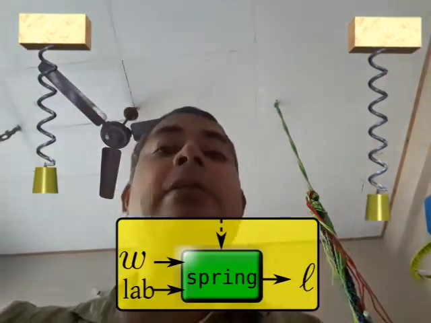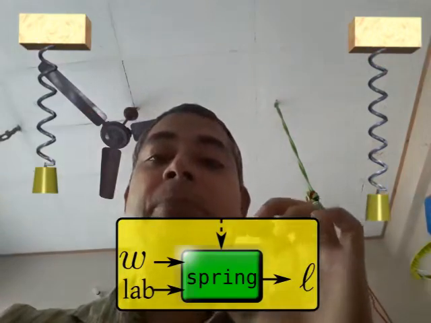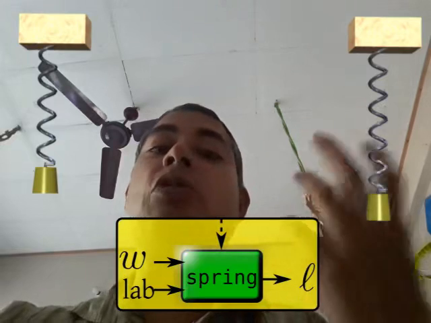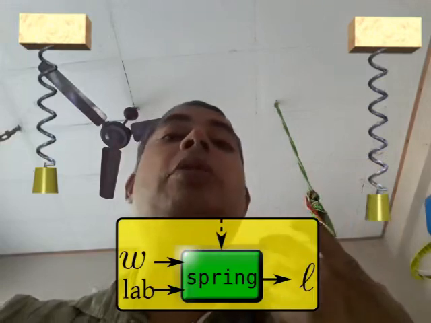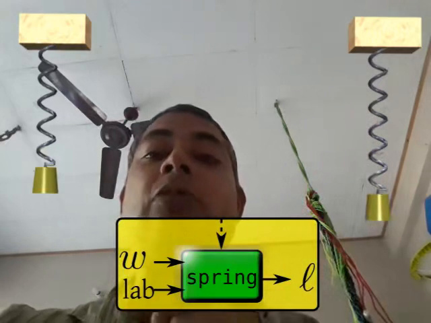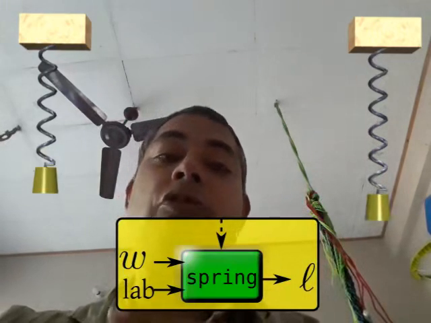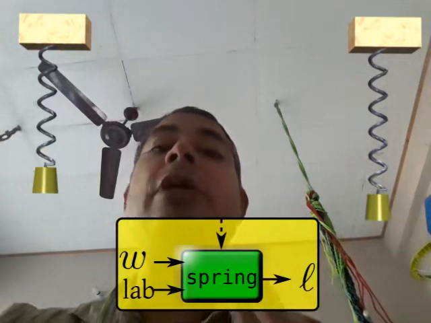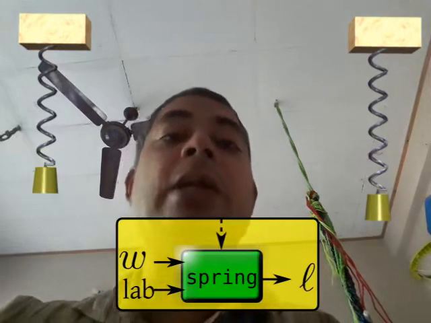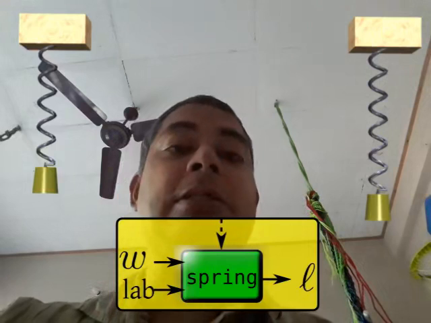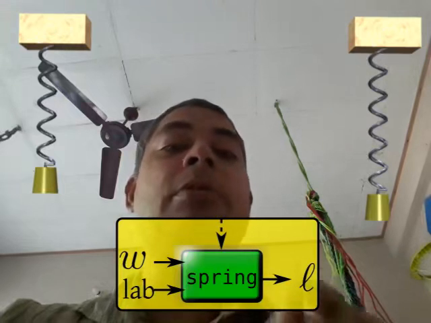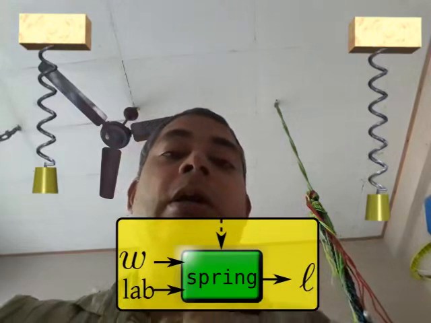But when we want to make the black box, we consider this spring, what we have written inside that green box, that is the abstract notion of spring, what we want to study. Now we have different types of springs, so that also is actually an input. So in this case, we have got two inputs: weight, that's a covariate, a continuous one, and lab, that is a categorical input, a factor. And the output is, as before, just our length.